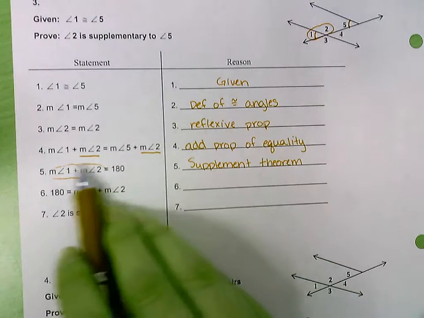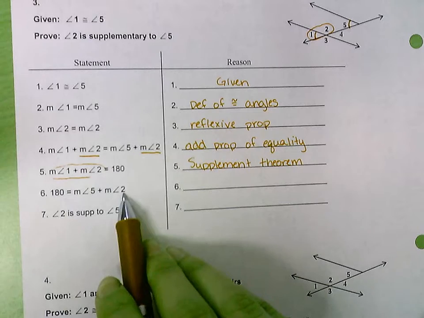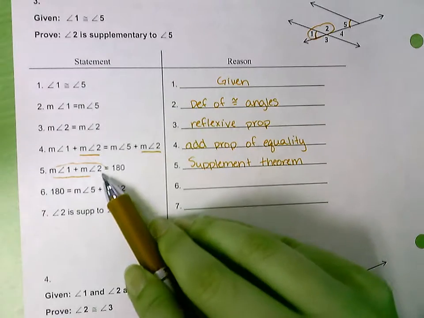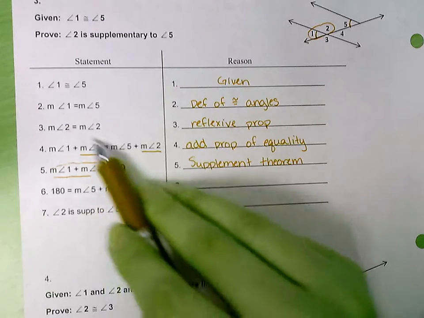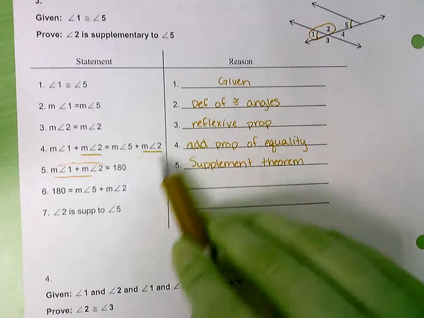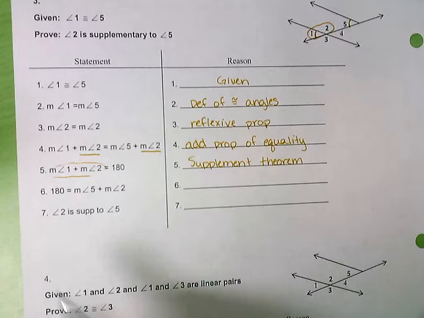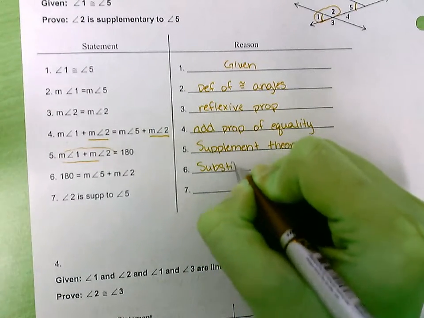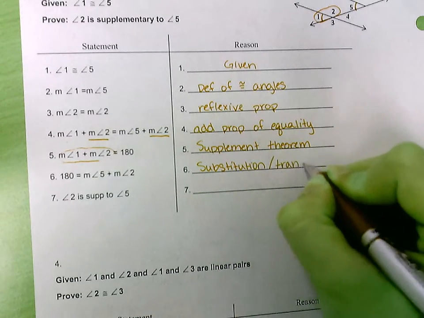So I can replace that with measure of angle 5 plus measure of angle 2. Or, since in 4 and 5 both of these are equal to the measure of angle 1 plus the measure of angle 2, they must equal each other in number 6. So I could say this is substitution, or I could say this is transitive.